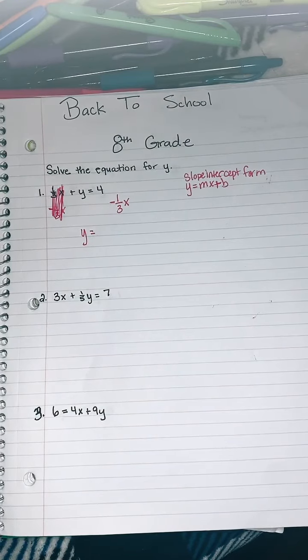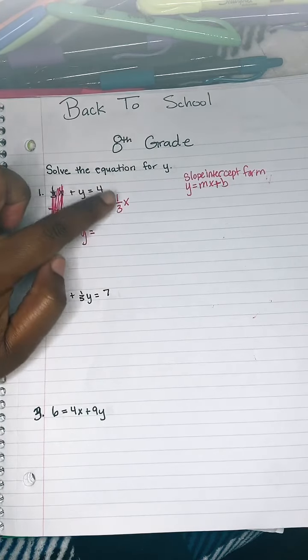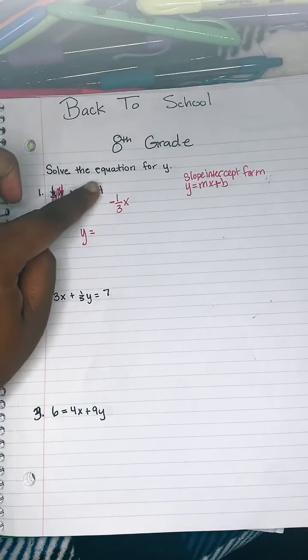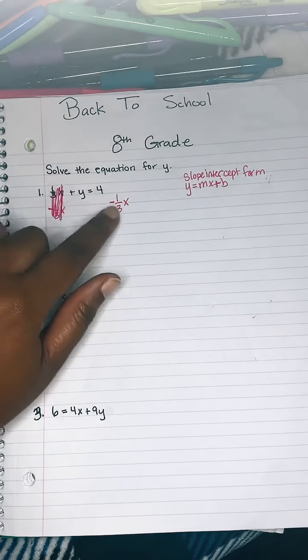Now, you guys, what do we do with these two? Can I combine these? That's my first question. Can I combine these? Yes or no? What do you guys say? Can we combine these?